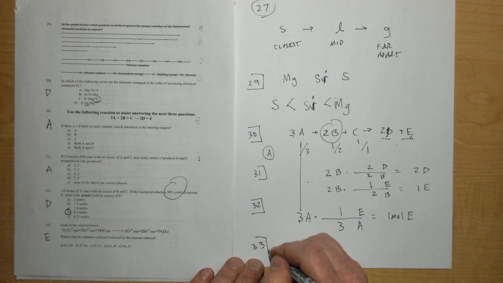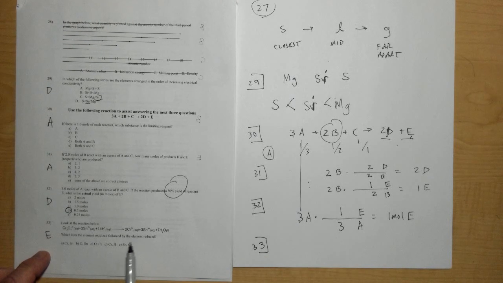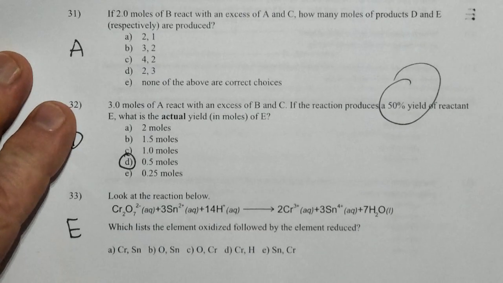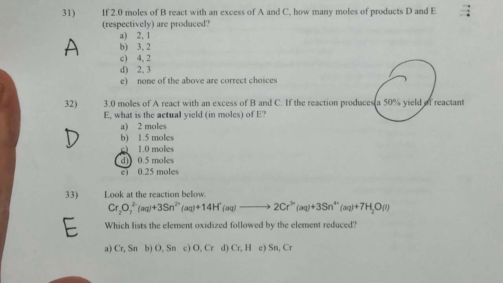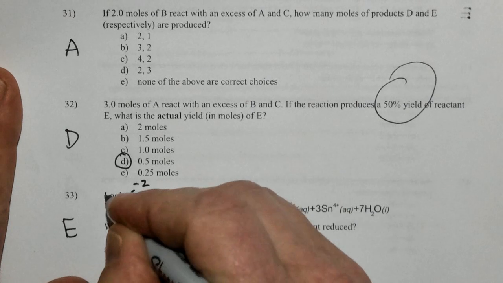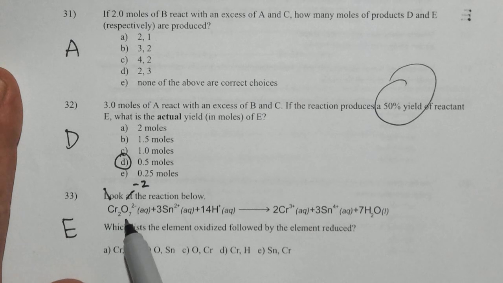And the last one on this page, number 33, says look at the reaction below, which lists the element oxidized followed by the element reduced. So this one, I'm just going to zoom in a little bit closer, and I'm going to go through it and assign oxidation numbers for each one of these reactants and products. So oxygen is -2, chromium then is going to have to add up to -2 with these.